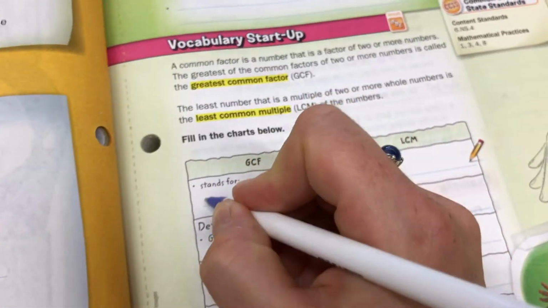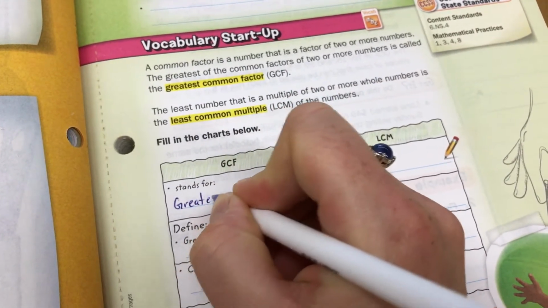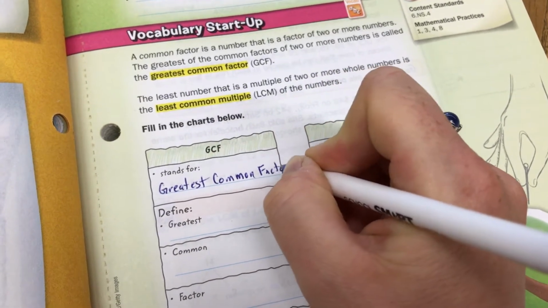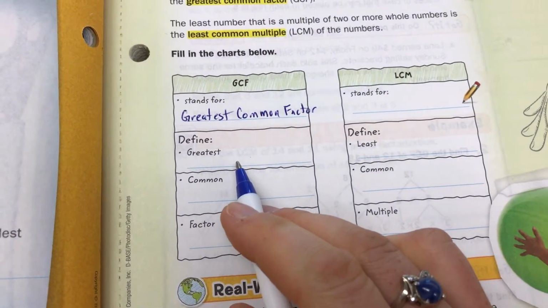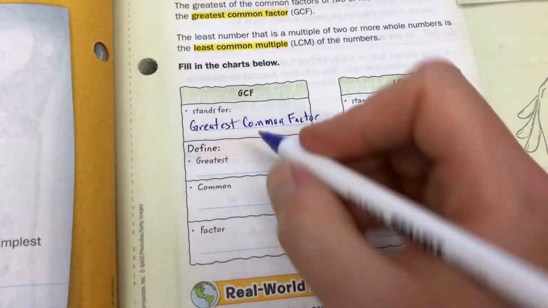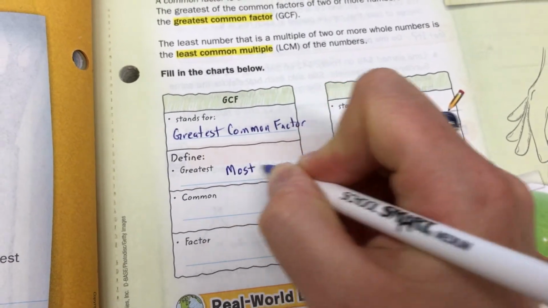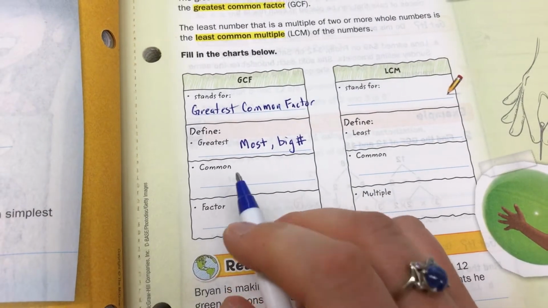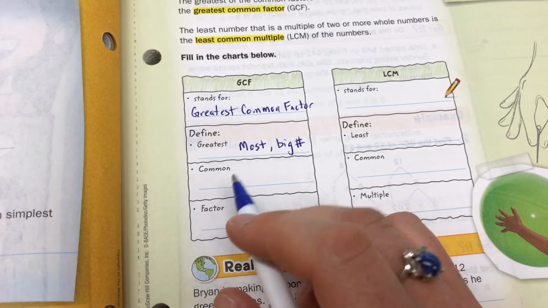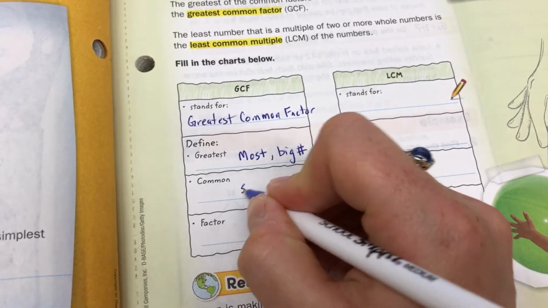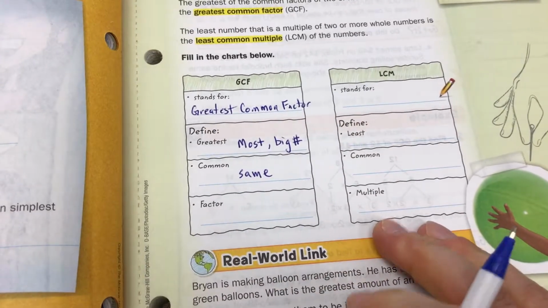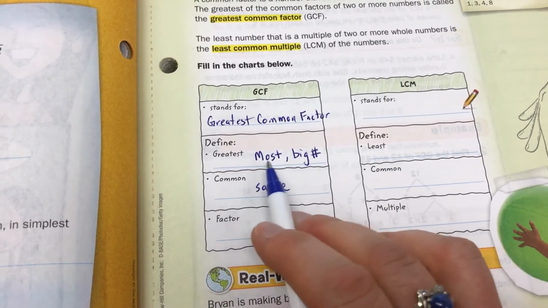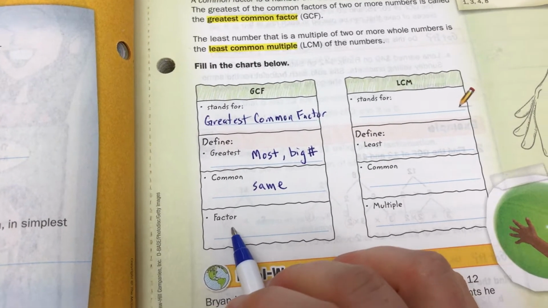So GCF stands for greatest common factor. Now, greatest means what? It's like the bigger number, it's like the most. And then common would mean something that things have in common or things are the same. So we're going to be looking for the same big most number, but we're talking about factors.